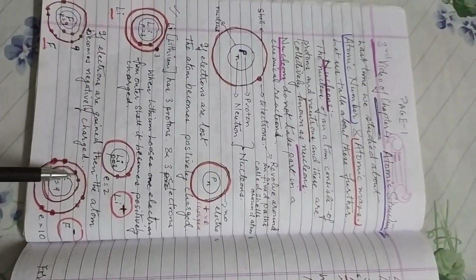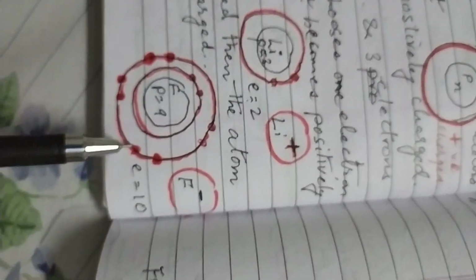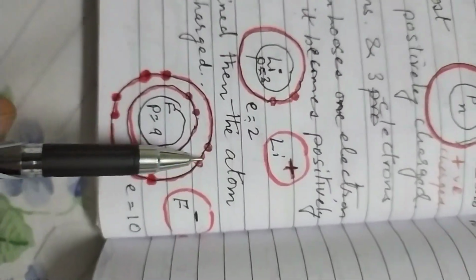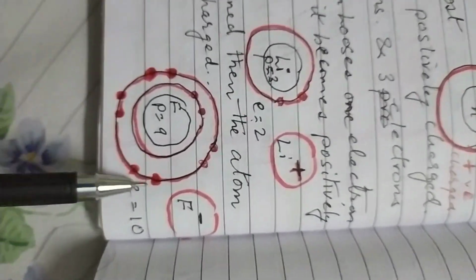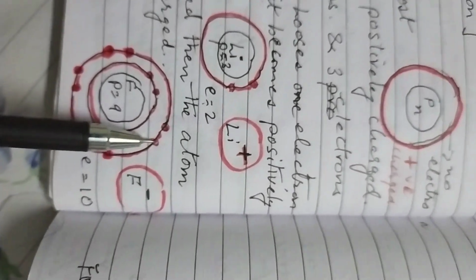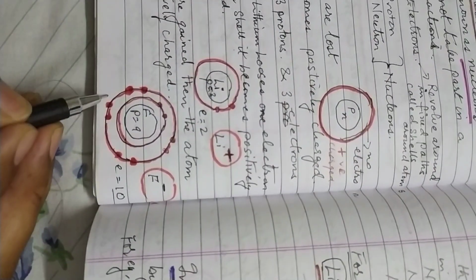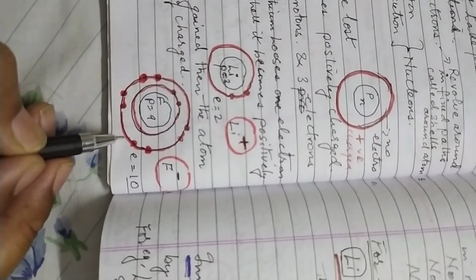But when 1 more electron is added to the 7 in the outermost shell, then how many electrons are there? In total we see that there are 10 electrons altogether, 2 plus 8 electrons in the outermost shell.